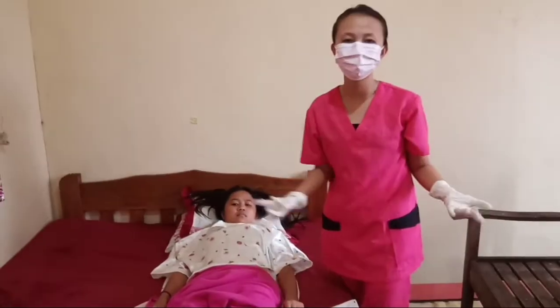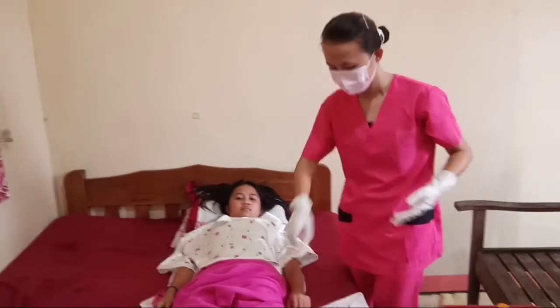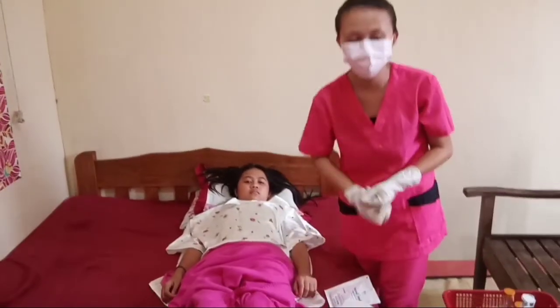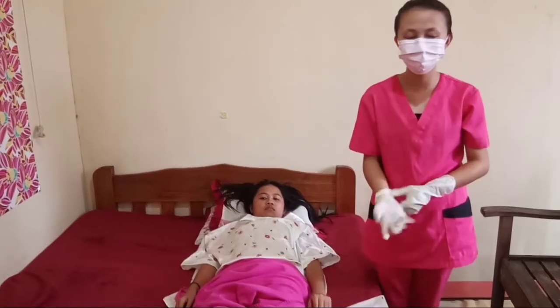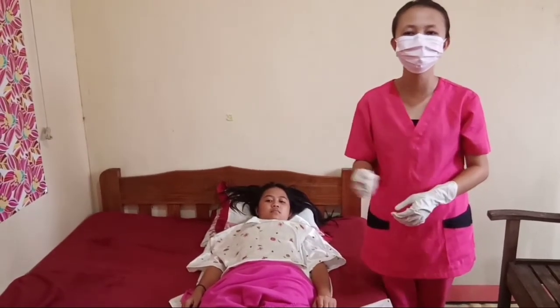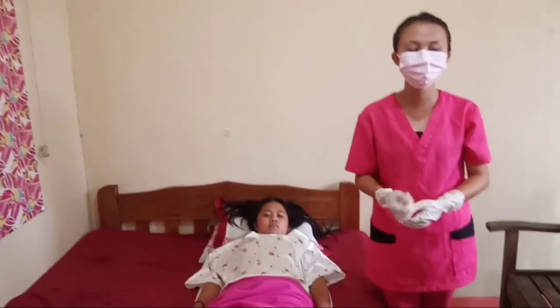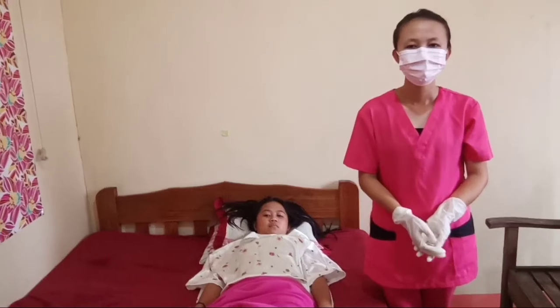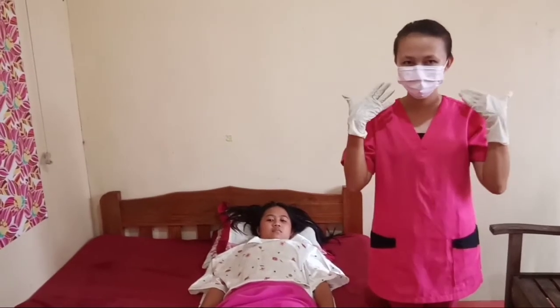Since it's all done and I am able to tape the gauze properly, it's time to remove gloves and dispose in waste receptacle and remove mask and eyewear.